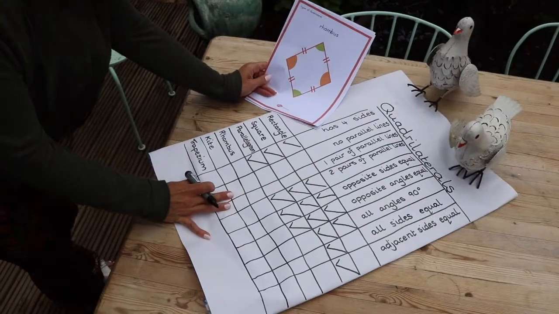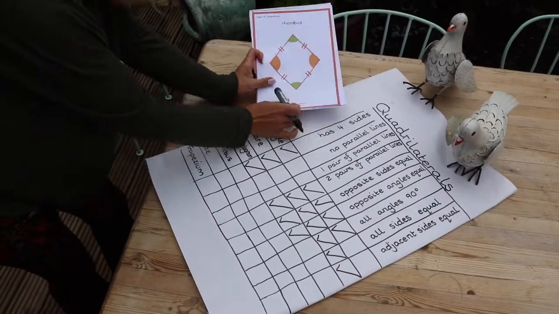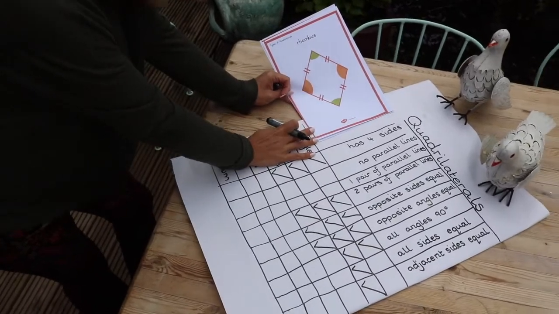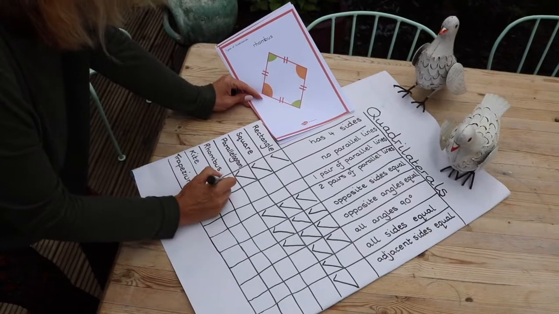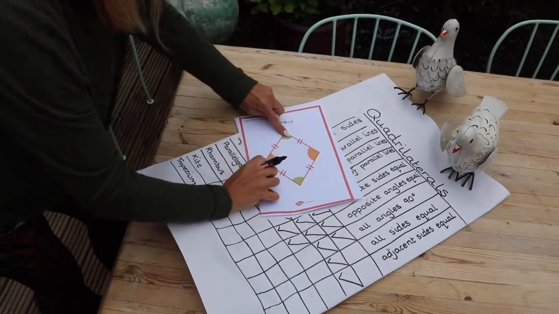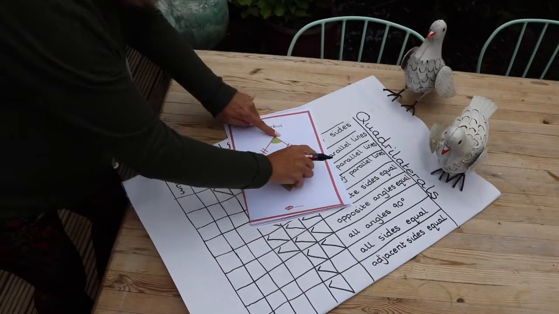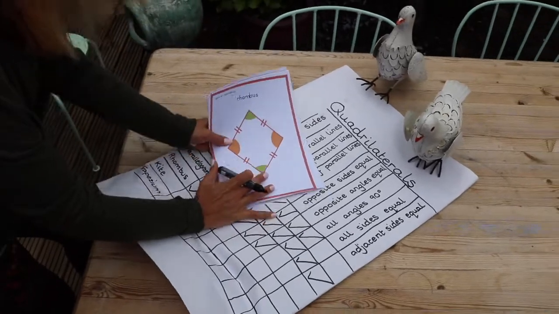So here we have a rhombus. And again, it's very similar to a parallelogram. This time it looks like a dizzy square that's fallen over. But let's have a look at its properties. It has four sides. How many pairs of parallel lines? Well, I can see that these opposite lines are like train tracks, and these opposite lines are like train tracks. Two pairs of parallel lines.